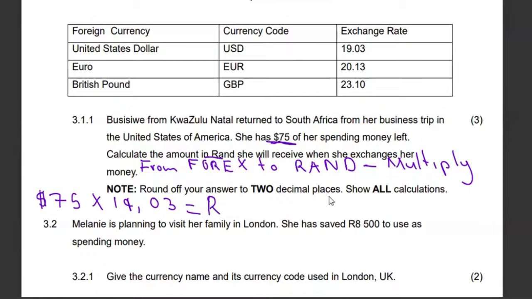It's important to write that these are now rands. So bear in mind that from Forex to rand, multiply by the exchange rate. Then let's go to 3.2.